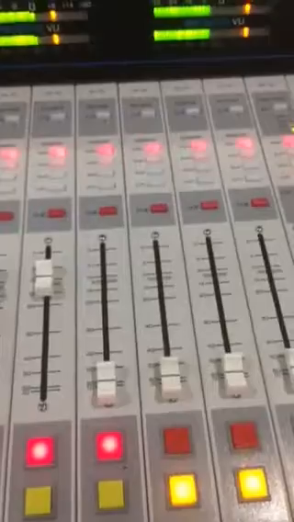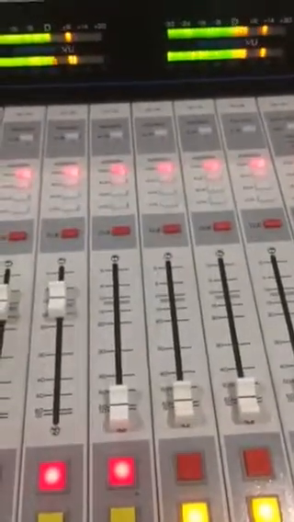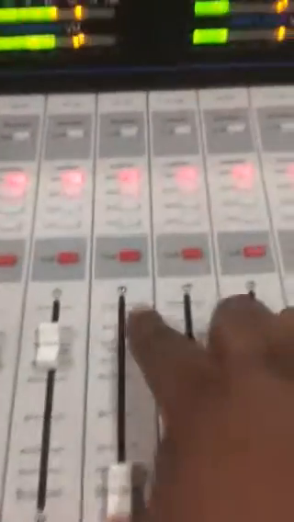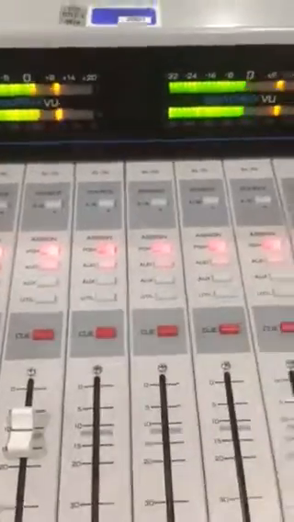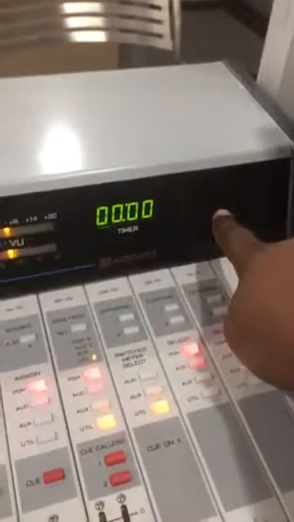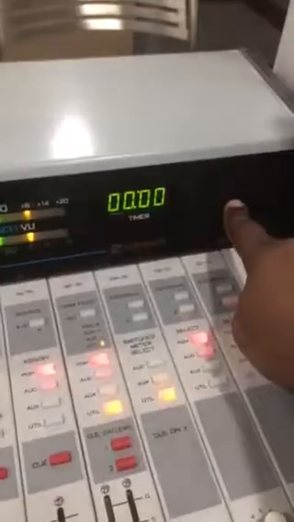You see, the way the console is built, they have what they call a Q button. The Q button allows you to listen through the speaker on the console, where it doesn't broadcast live.